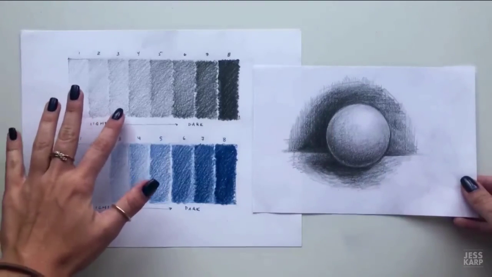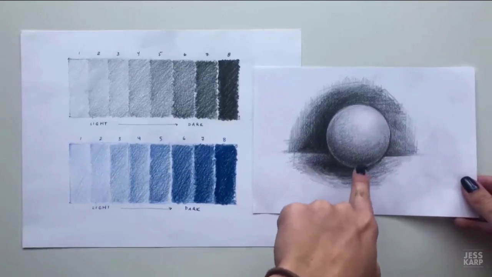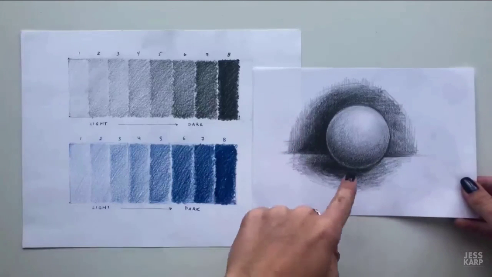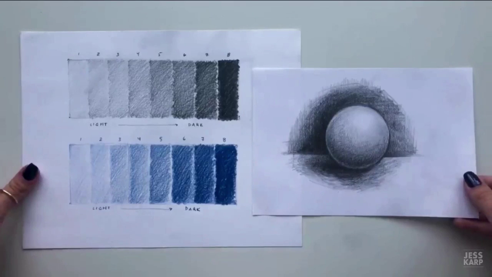So guys, when you understand light and apply it to your drawings, you become successful. I hope you found it helpful, and let's get started.